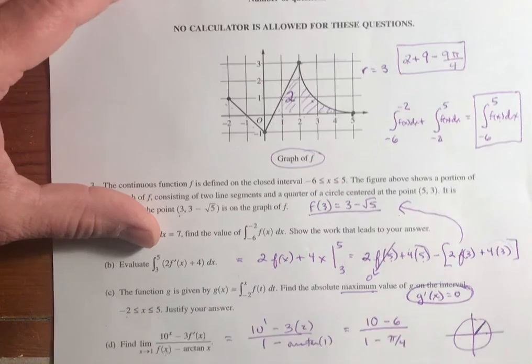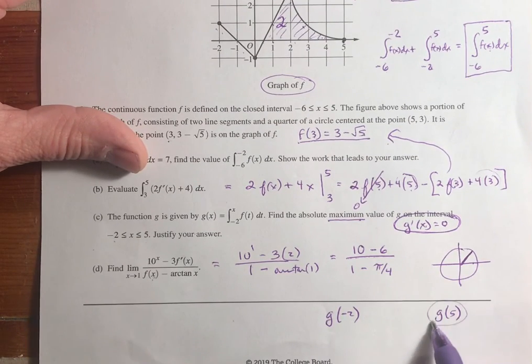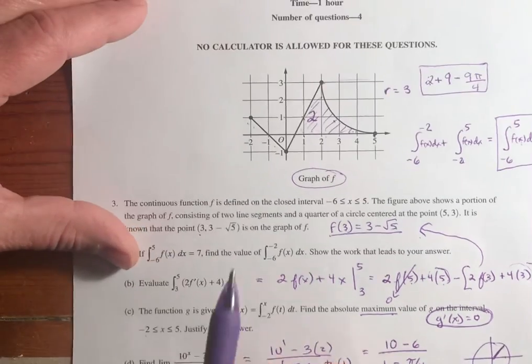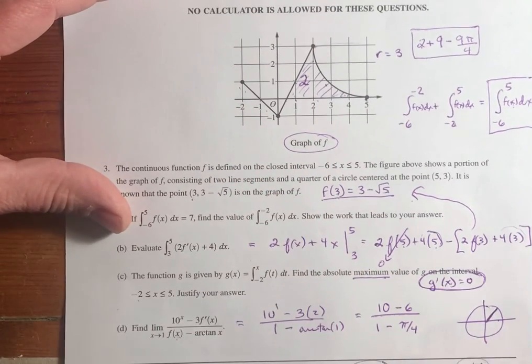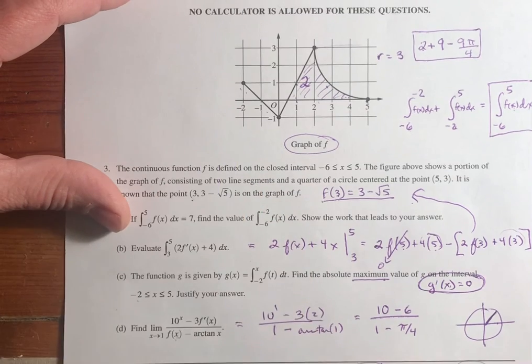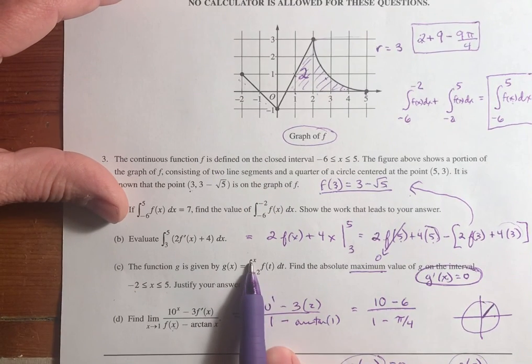Well, 5 is already taken care of because we're going to find the value here. And -2, we know that that is 0 because the integral from -2 to -2 would be 0.